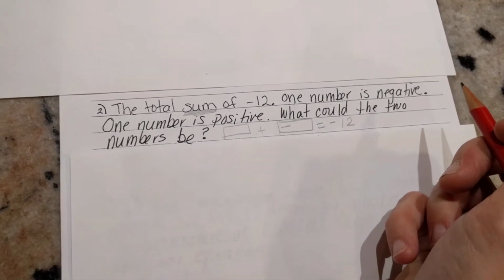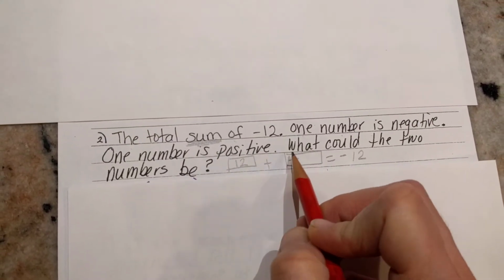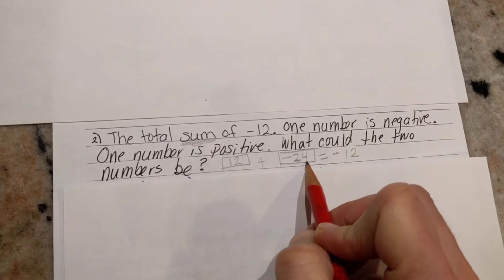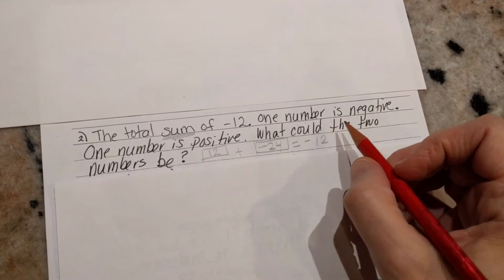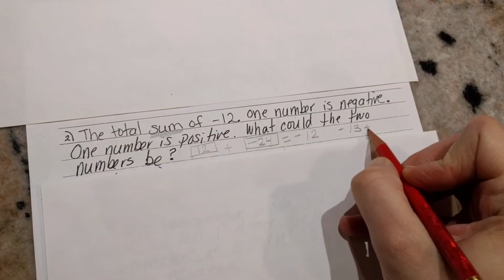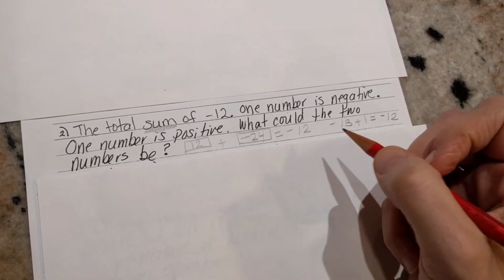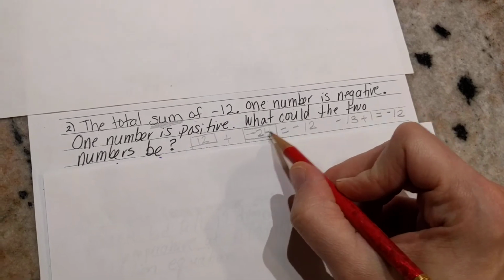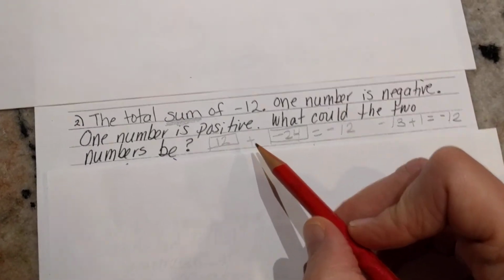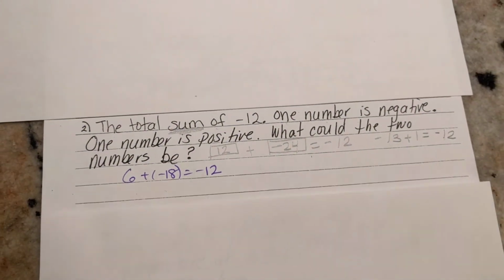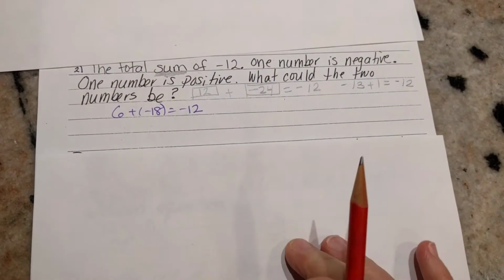And I'm actually going to steal some of your answers because you guys did a great job with this. Some of you did +12 plus -24 is equal to -12. Some of you did, and this was really creative too, -13 plus 1, that one I really loved, equals -12. And there are so many options. Do you notice that the bigger absolute value is negative? And since the signs are different, I subtract. All right, and the answer I had written on my answer key was 6 plus -18.